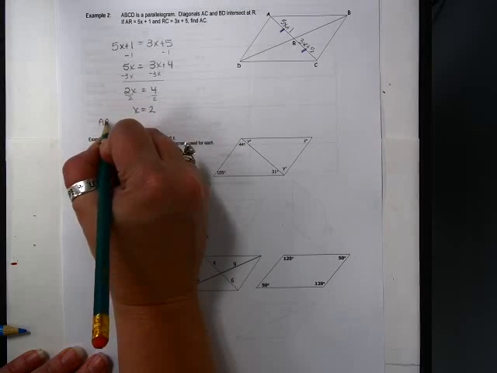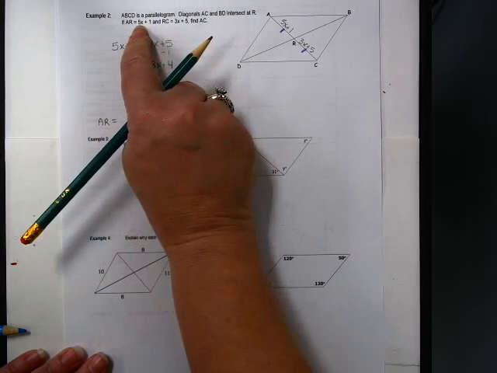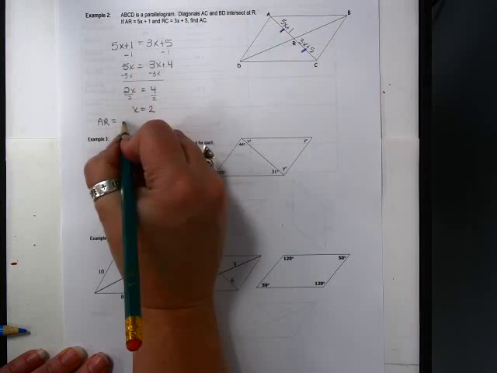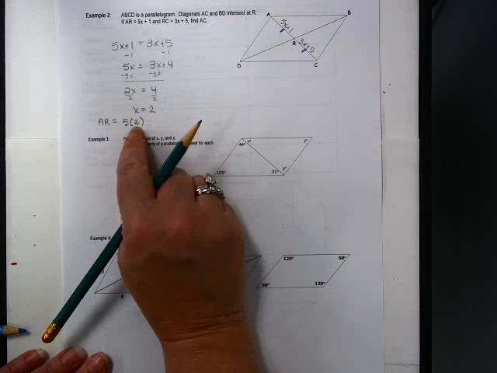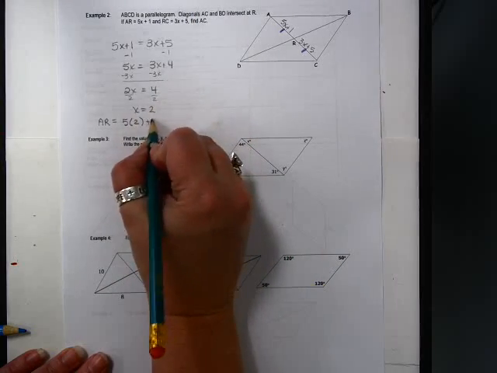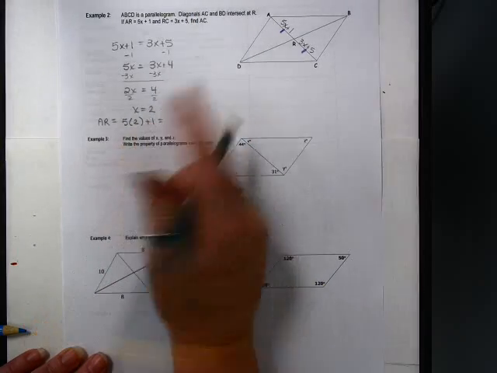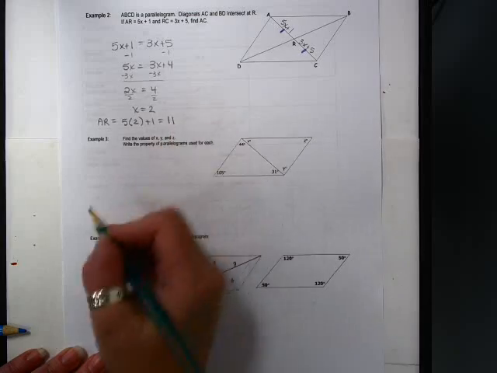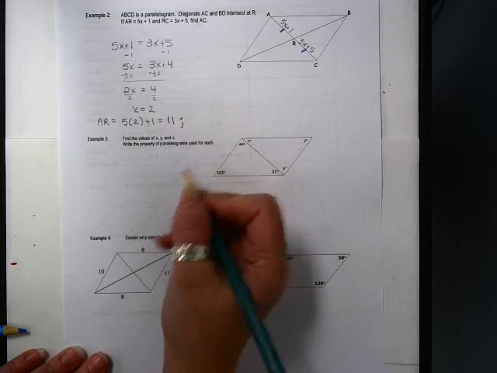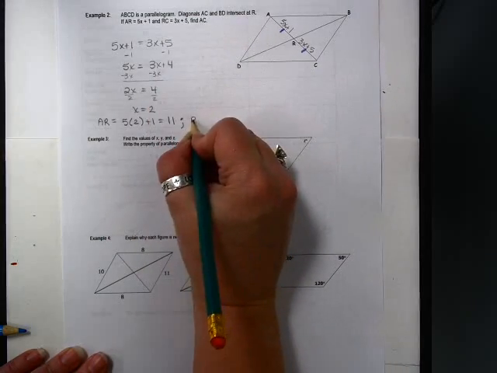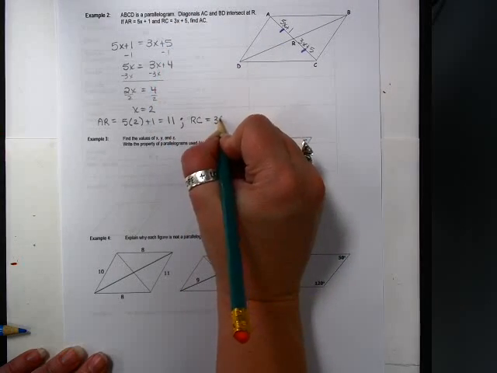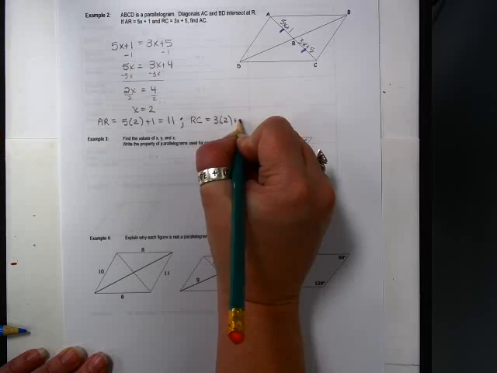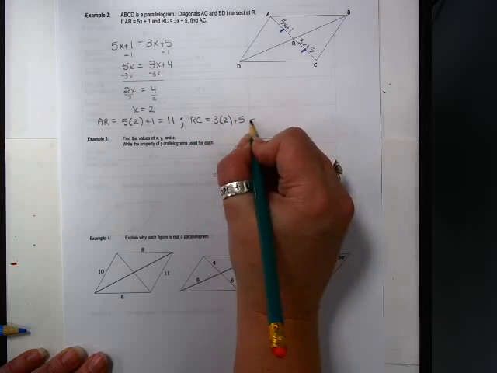So AR, remember, was 5x plus 1. So I'm going to say 5, put in parentheses 2, because I'm substituting in the 2 for the x, plus 1. 10 plus 1 equals 11. Okay, the next one, RC. RC is 3x, so I'm going to substitute in my 2, plus 5. 6 plus 5 also equals 11.